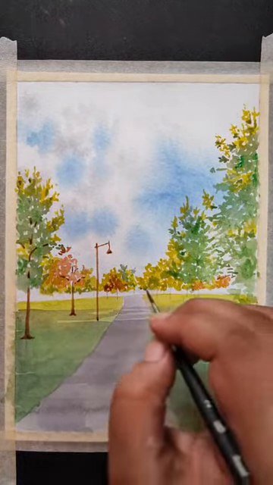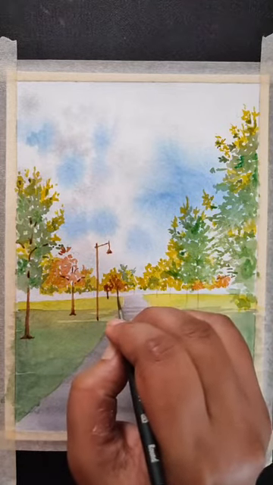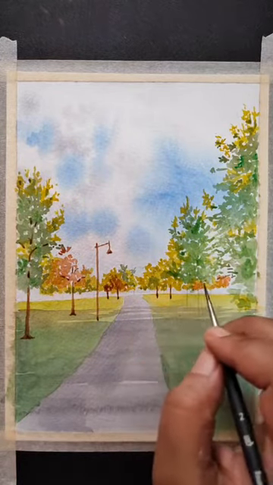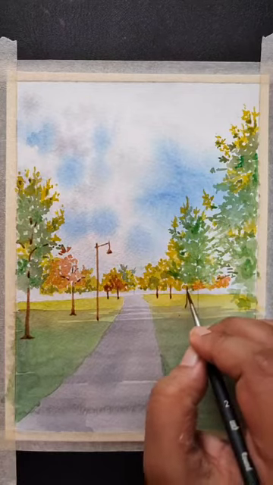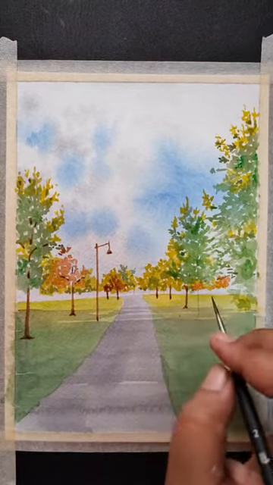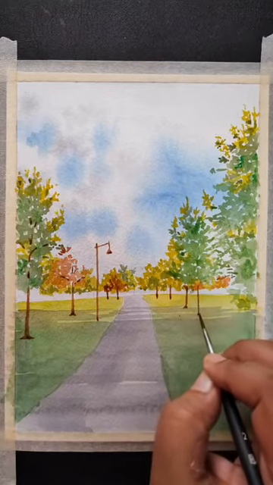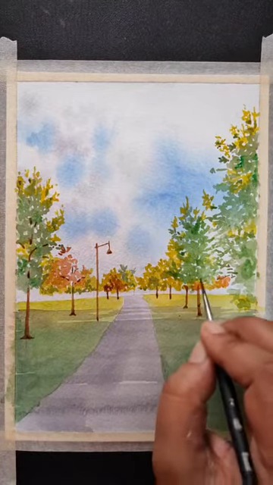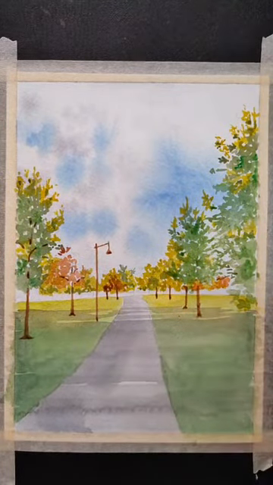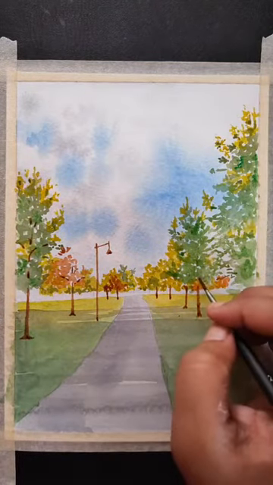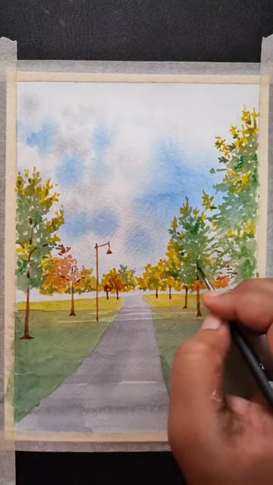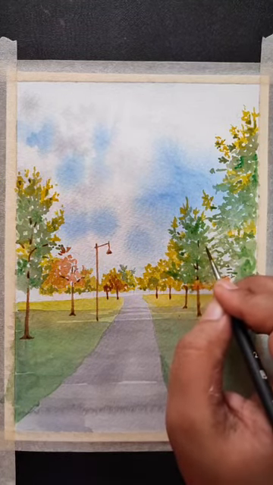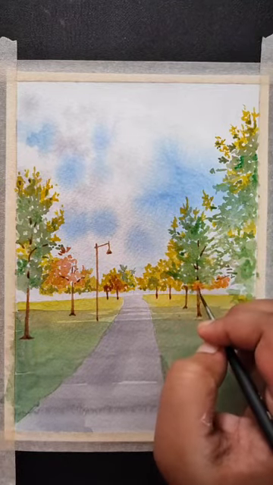On to other things now. As the trees get further away, they get lighter. So I'm not going to go past this point, okay? I'm going to be very careful not to go past this point. Tree bark is a little thicker as you come closer, obviously. Put in a little bit here, and this is where you have to be careful. Why? Because paint could still be wet.